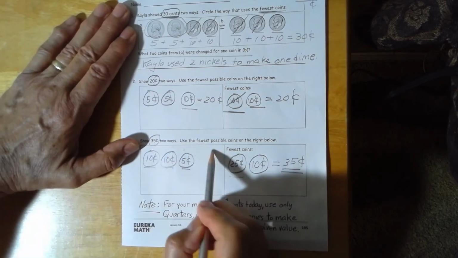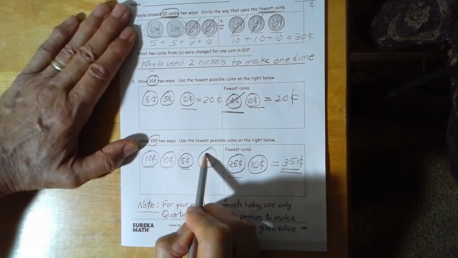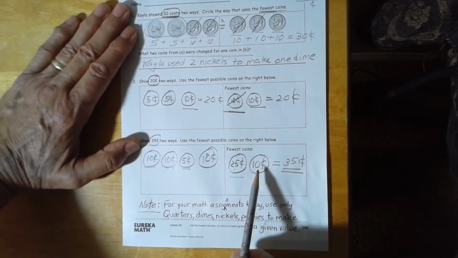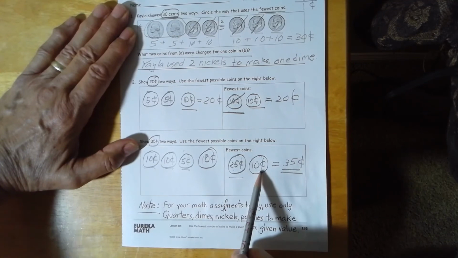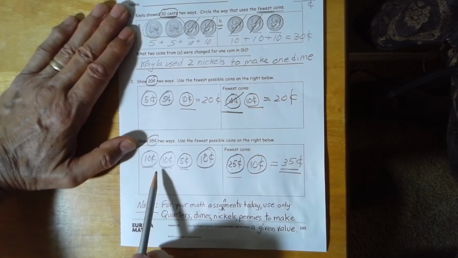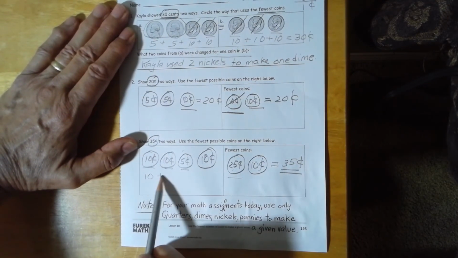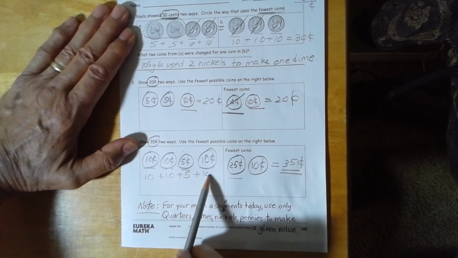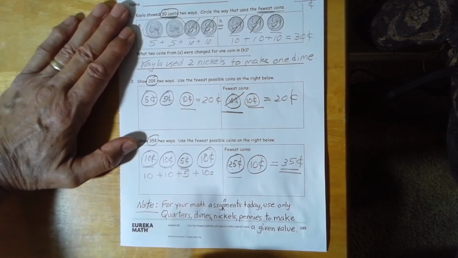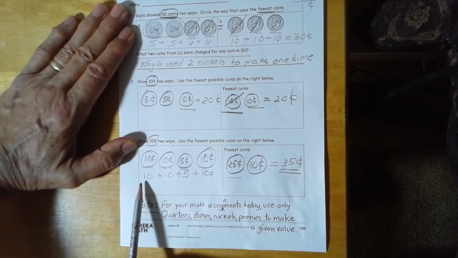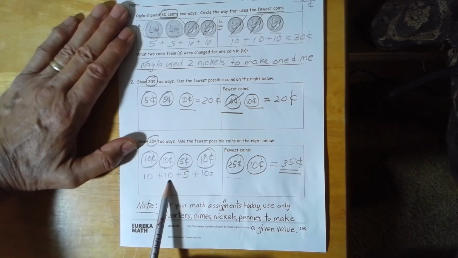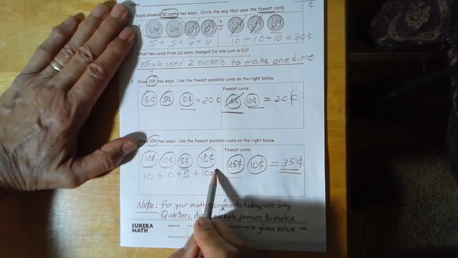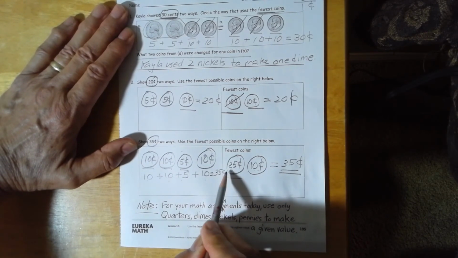And we can draw the dime, or another dime, that represents the second coin in the fewest coin side. And we can add these up. We can add 10 plus 10 plus 5 plus 10 more. And if we skip count, we can skip count by tens first. 10, 20, 30, and 35. So this is another way to show 35 cents.